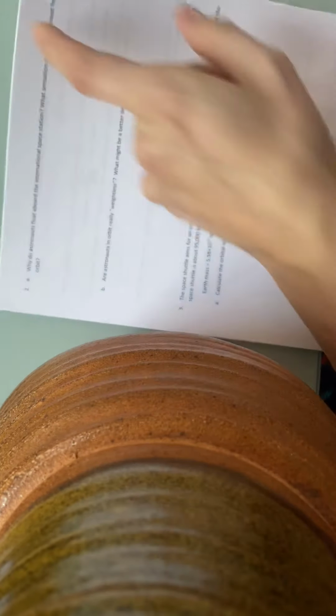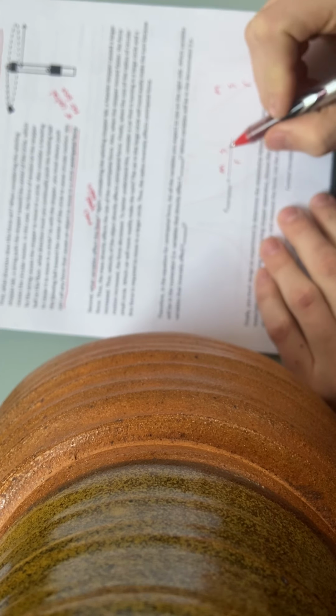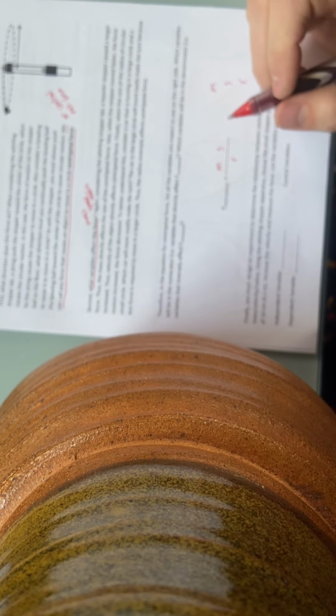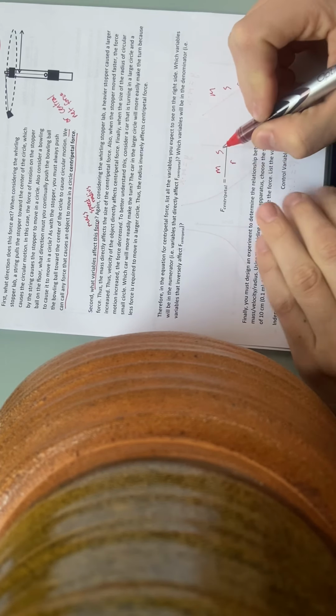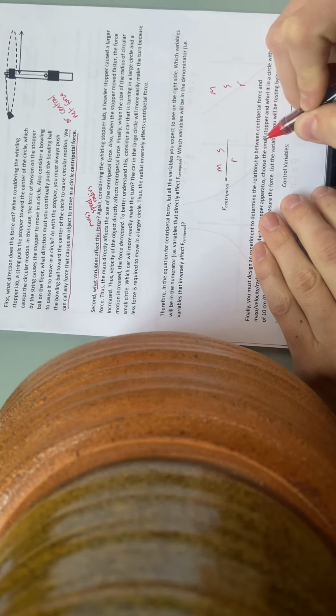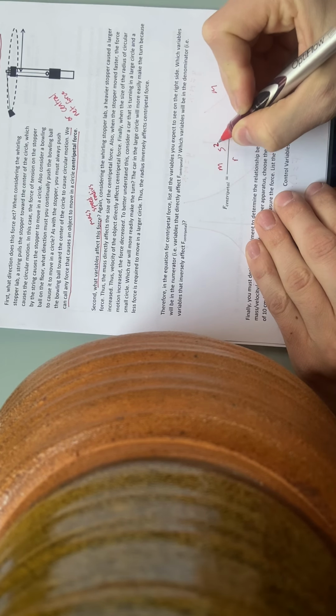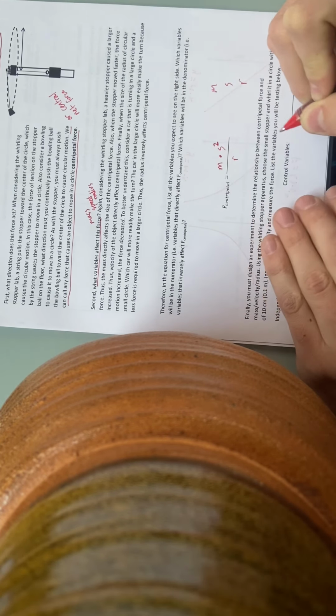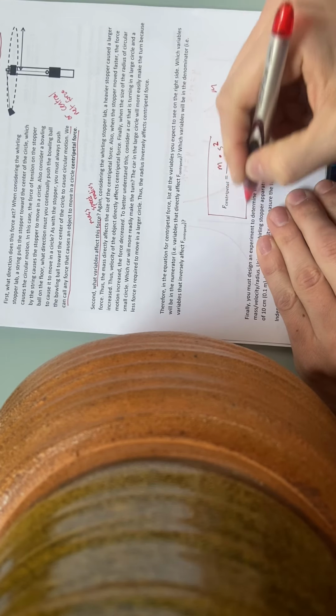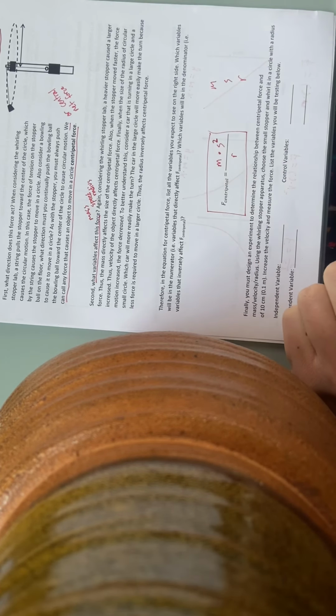If we return to that equation on the front page, mass times speed squared over radius. We might need to change that so that it's speed squared, or you might say velocity squared. There's the full equation for the force that causes circular motion.